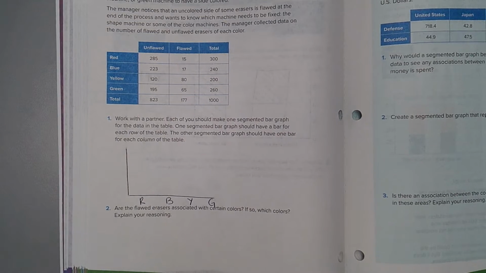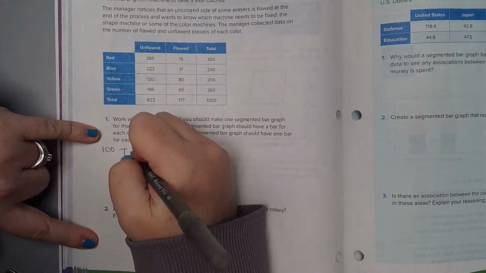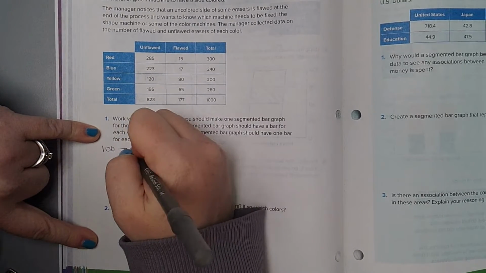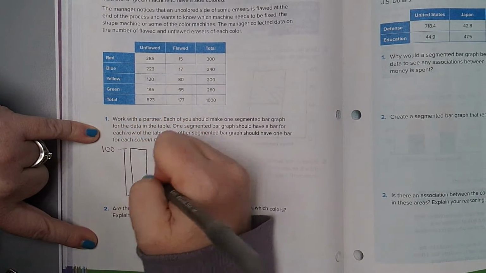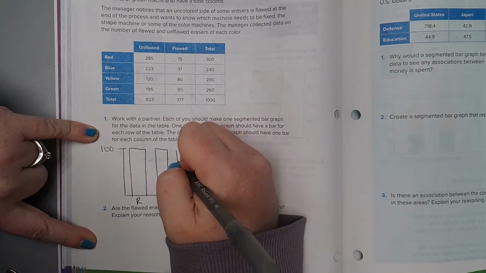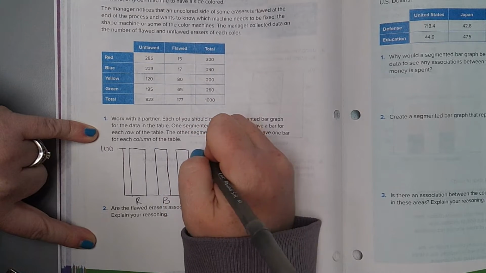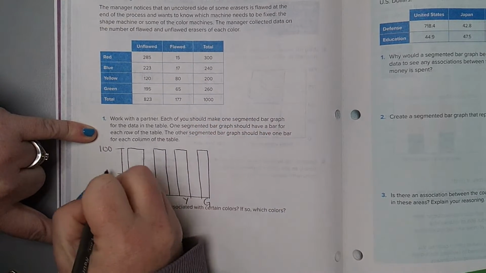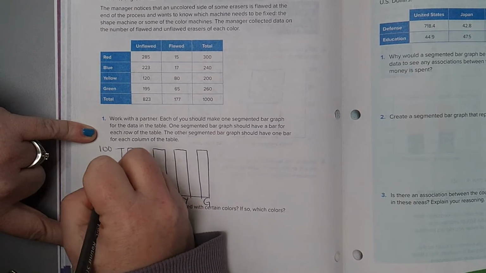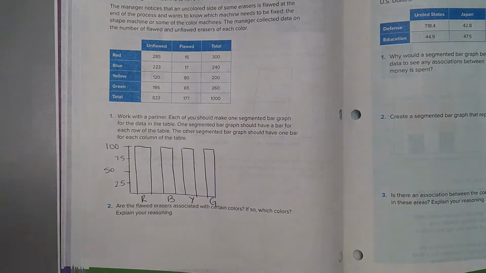So we don't need 300. We need to go up to 100. So each of our bar graphs need to go up to this anyway. So red, blue, yellow, green. So here would be 50, 75, 25, and we need to figure out percents.